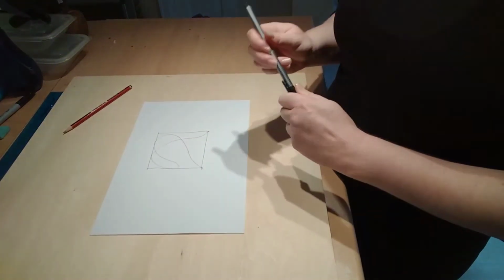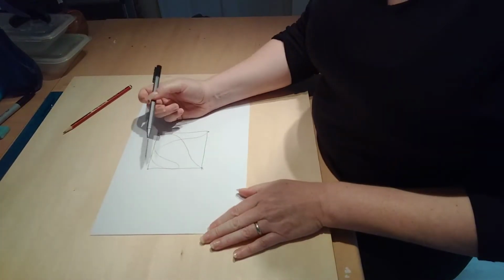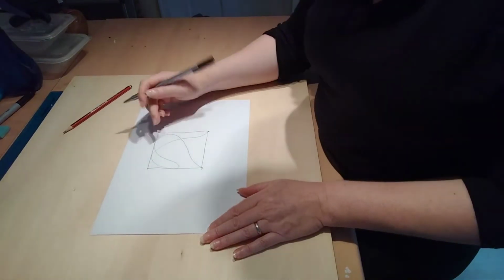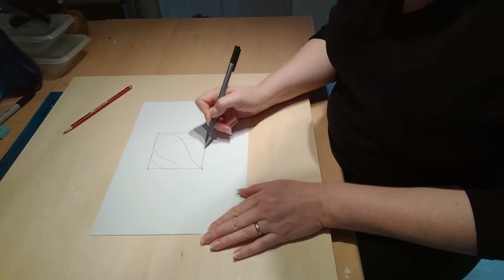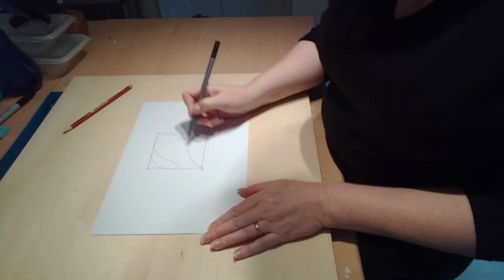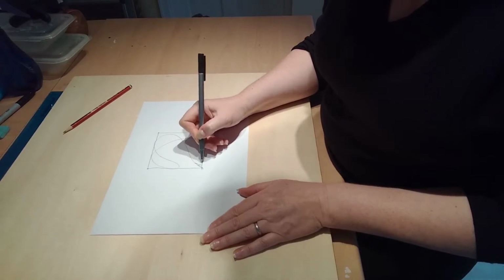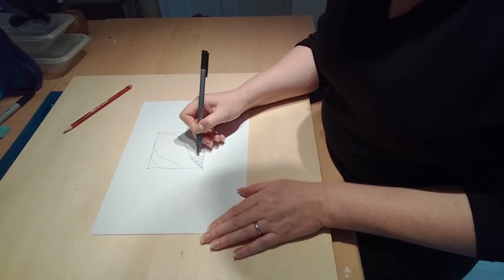Okay, so having done that, I'm now going to change to use my fine liner pen, my black fine liner. I'm just going to choose one area within the string. I'm going to start with this sort of triangle section at the bottom, and I'm just going to start putting some random marks in, like so.